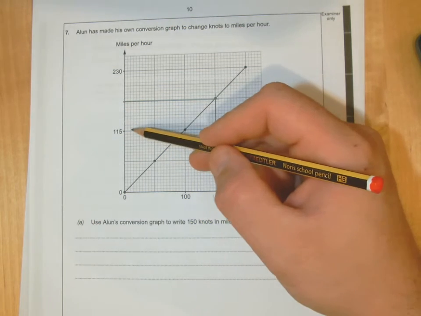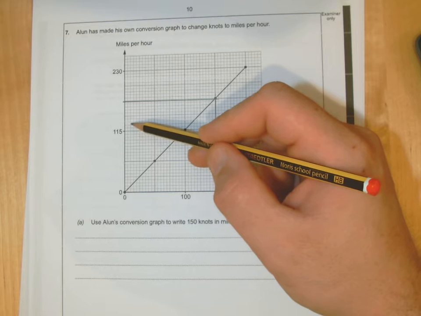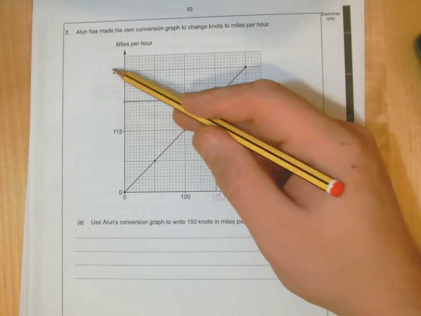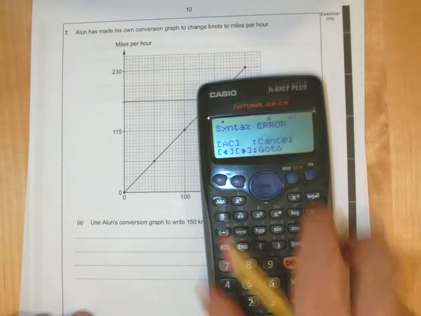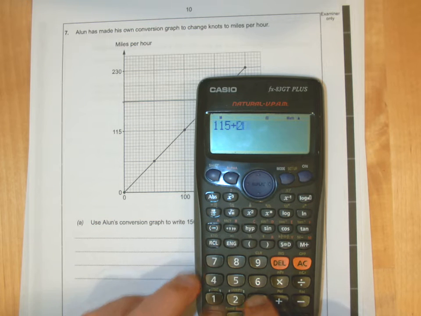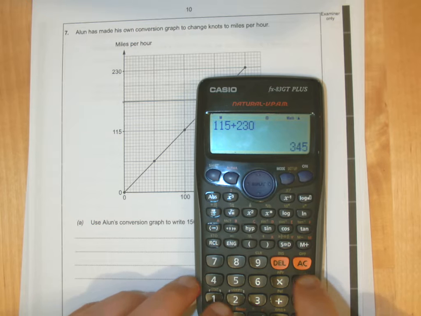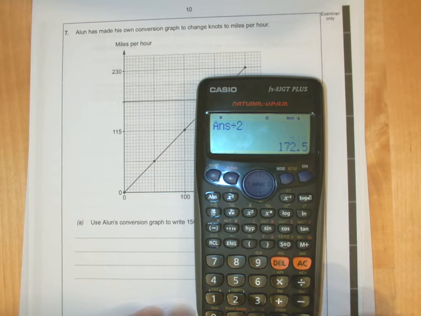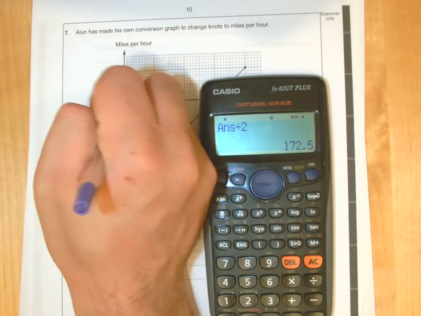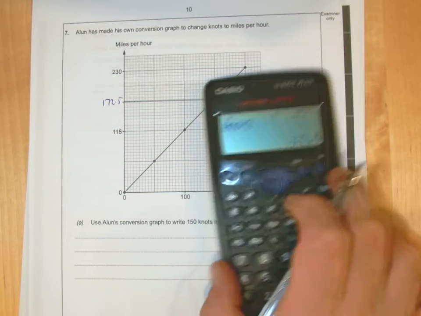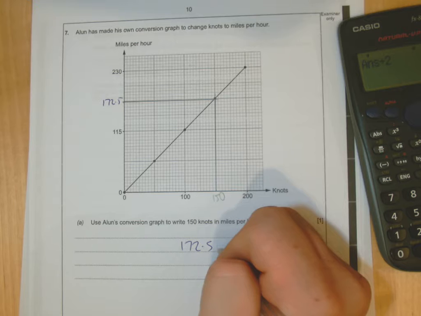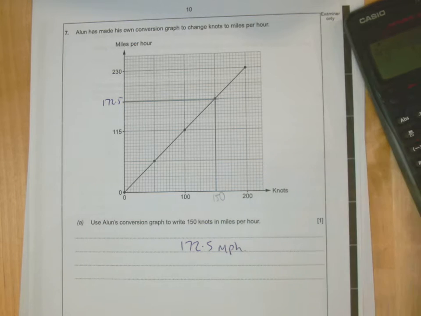Now don't worry too much about trying to work out what each block is worth, or what each 5 blocks is worth. What I would do is, because you're bang in the middle between two values, to get that middle value, you just work out the average of them. If you think about it, you add them up and divide by 2. So we add them up and then divide by 2, we get 172.5. That's going to be directly in the middle of them. So that's what we write down, 172.5 miles per hour.